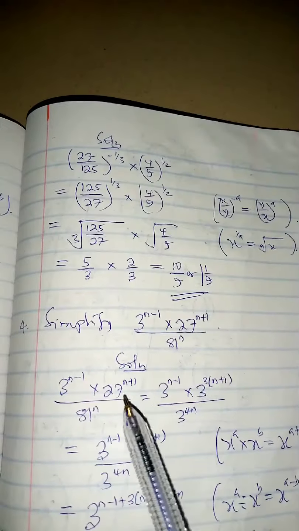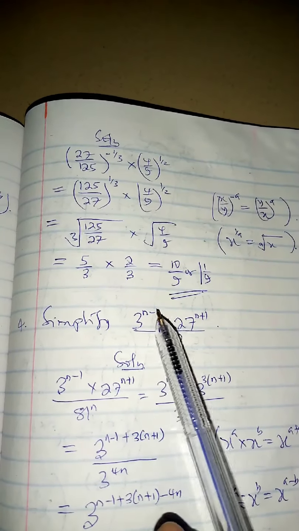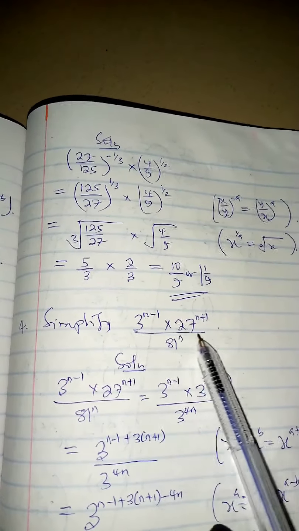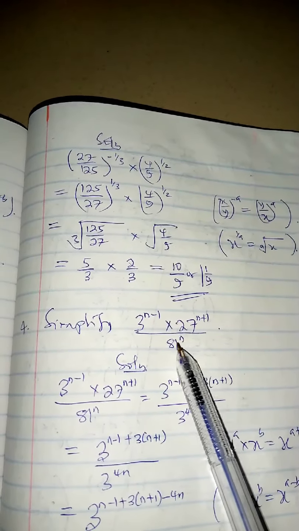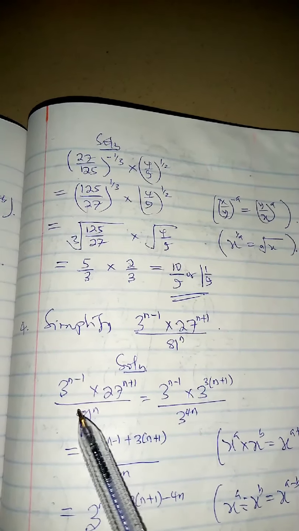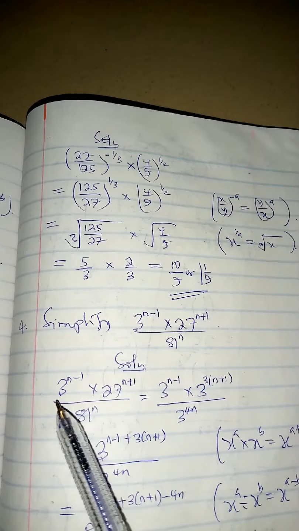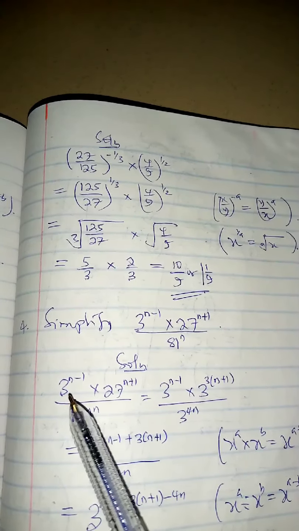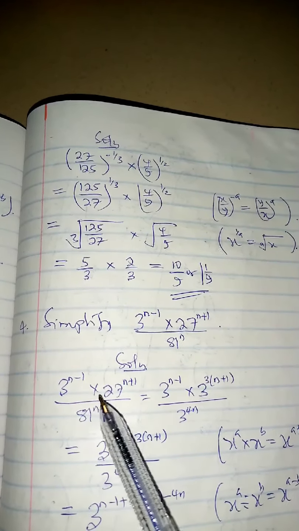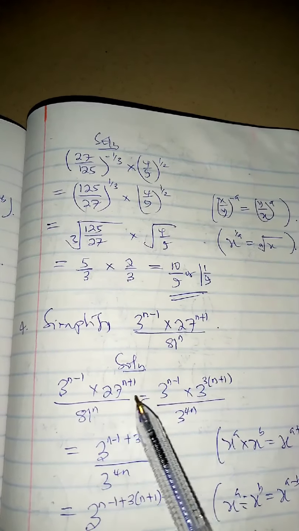Here is another one. You are to simplify 3 raised to power n minus 1 times 27 raised to power n plus 1 all over 81 raised to power n. Here, what you do is you express the indices in the same base. So we express them in base 3. That is these 3, 27 and 81. We express them in base 3. This one is already in base 3, so just leave it.